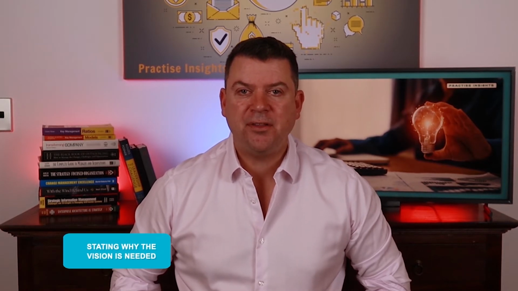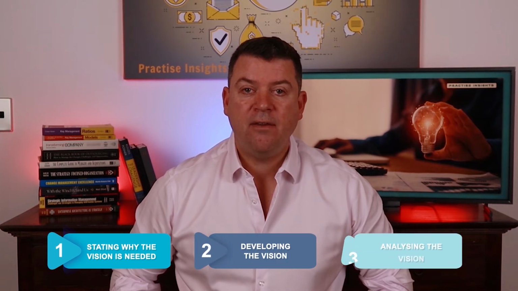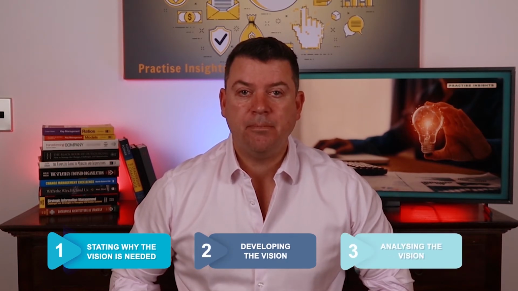Now, Kotter's process for developing a vision has 3 core phases. Firstly, stating why the vision is needed in the first place, developing the vision itself, and then analysing, evolving and iterating that vision over time. So now we're going to take a look at each of these steps in turn.